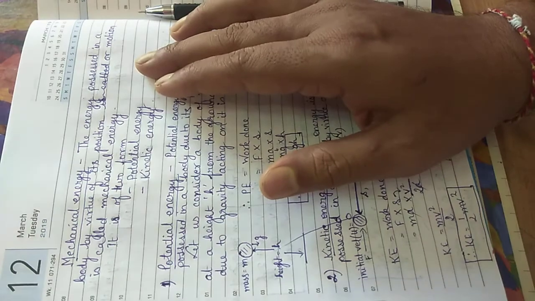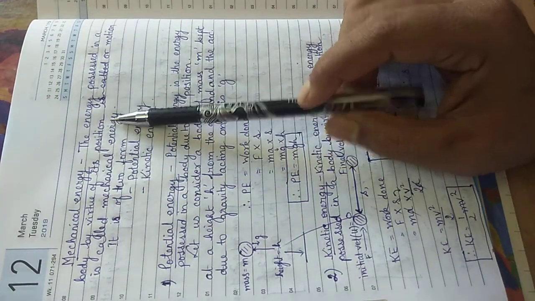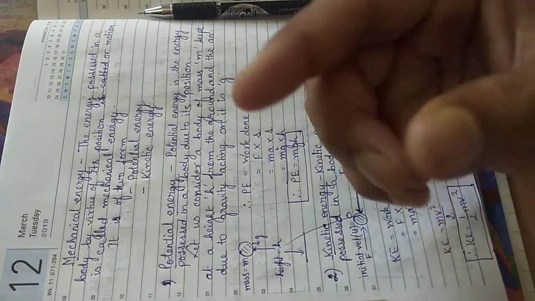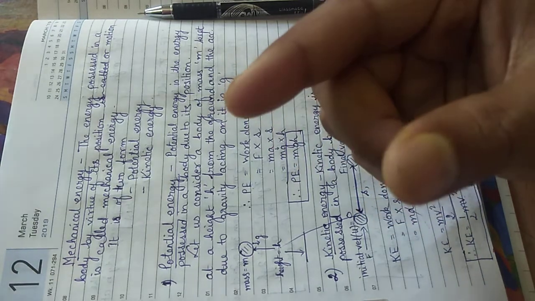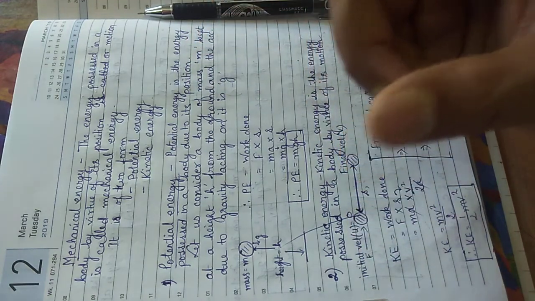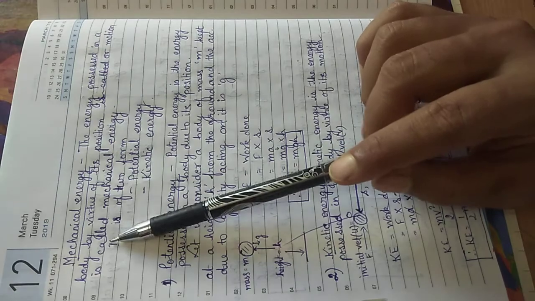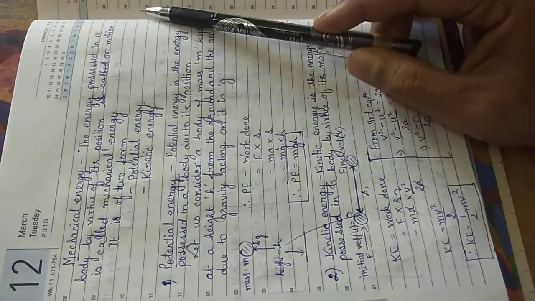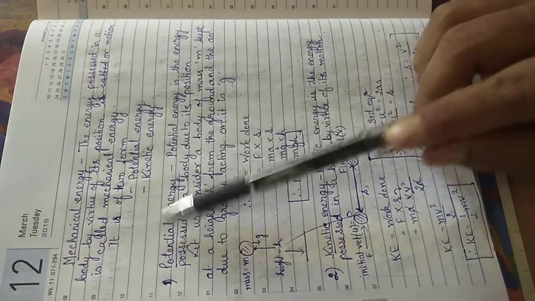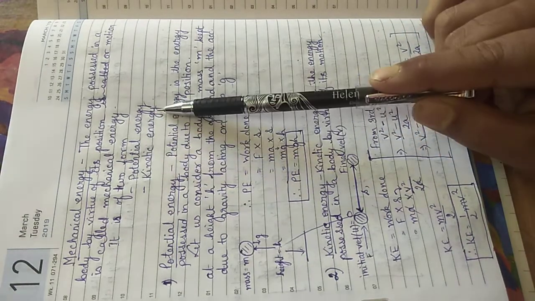So the energy which will be possessed in a body by virtue of either its position. Suppose our position means it can be shape also. Suppose a rubber band. You're pulling the rubber band, so that stretched out rubber band has a capacity of doing some work. So by virtue of its position or motion is called mechanical energy. So it is of two forms. One is potential energy, another one is kinetic energy.